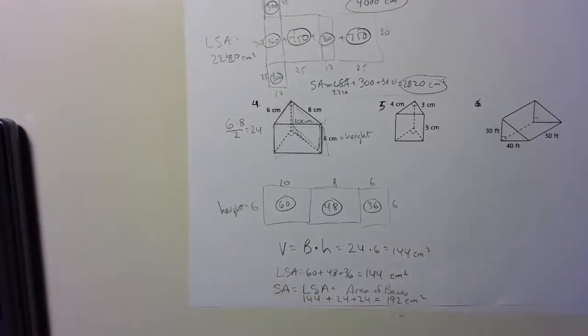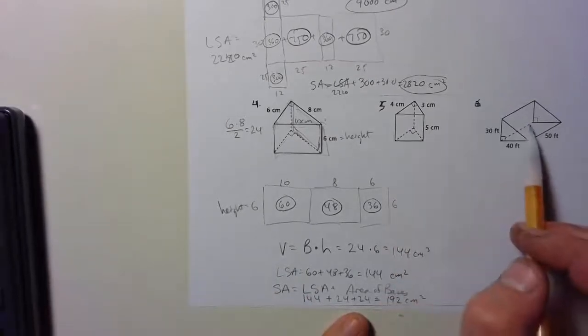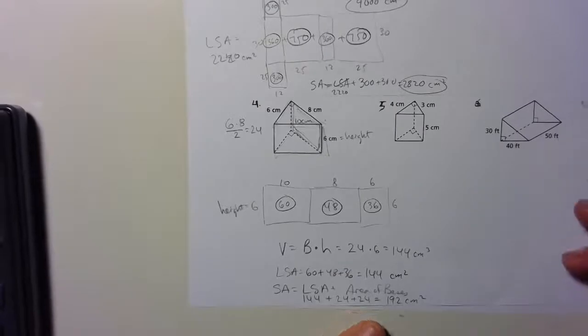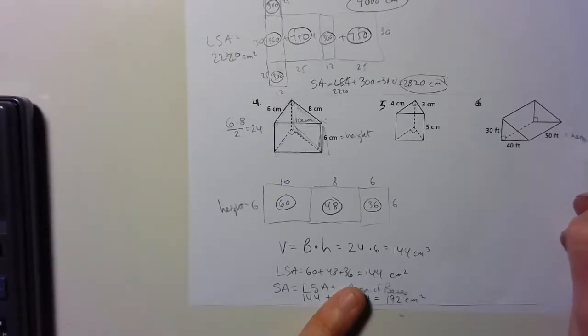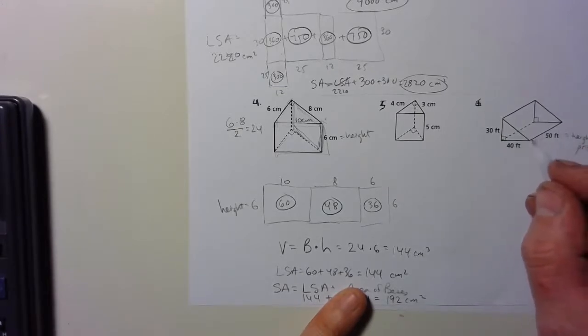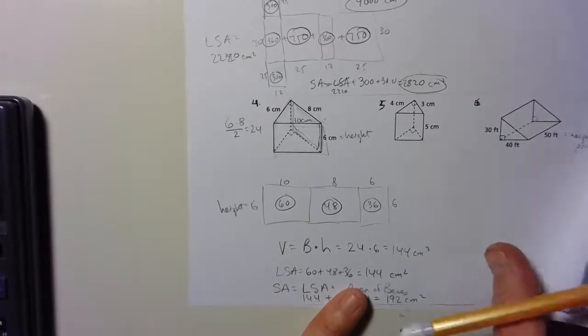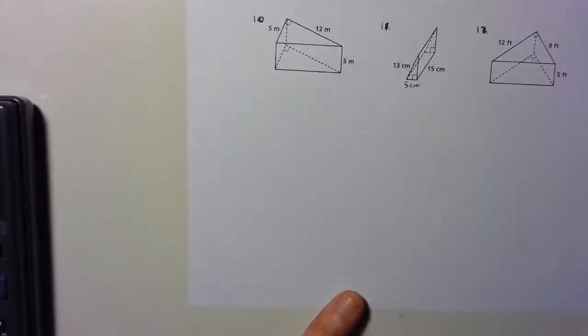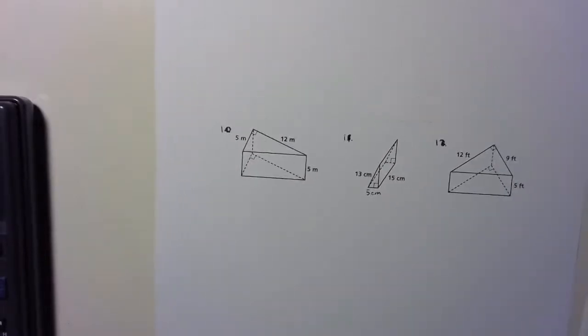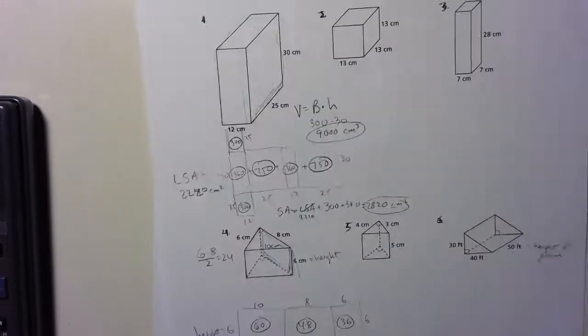And you can see that sometimes you get the same numbers. As you do 5 and 6, you have the same thing. Notice that this 50 right here, that's the height for the prism, because it goes between the two bases. And our bases just happen to be triangles on that one. These ones on the back are pretty much all the same. You'll get really good at finding your lateral surface area and volume for those. Good luck.